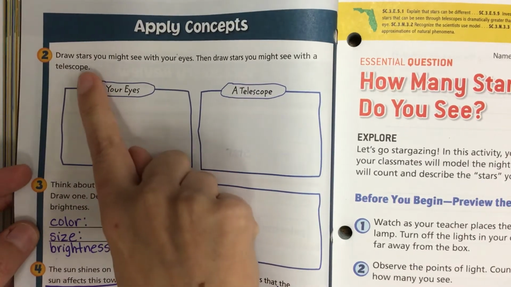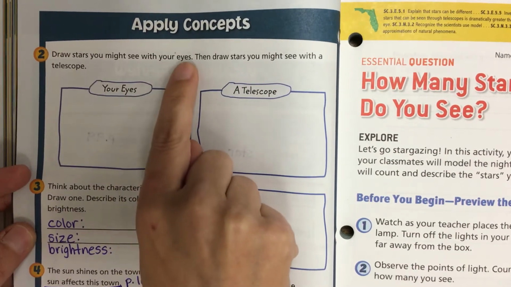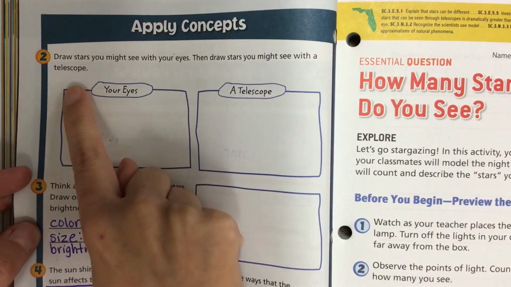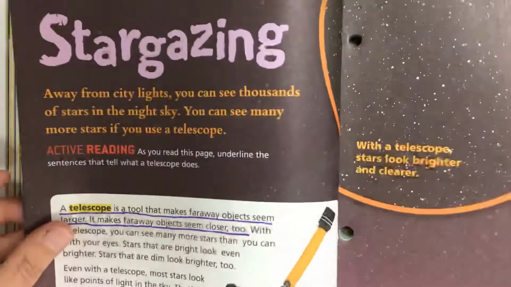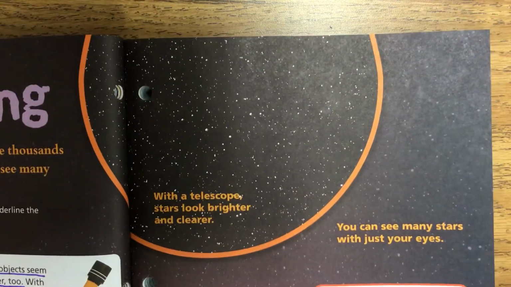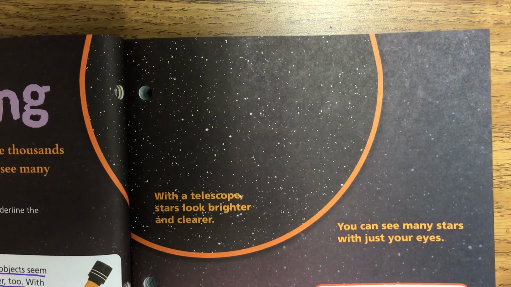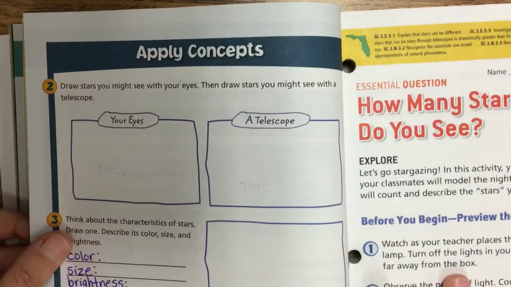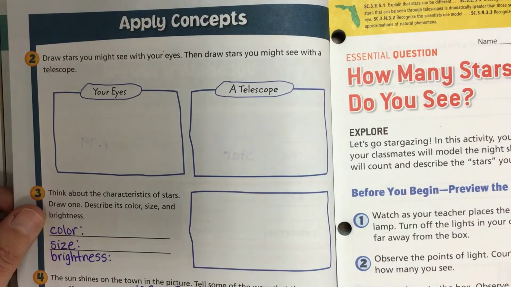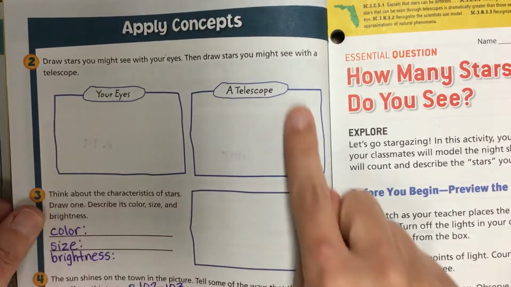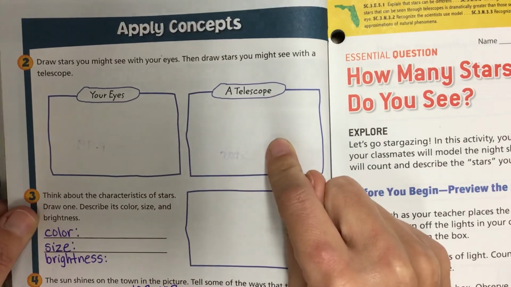Number 2 says, draw stars you might see with your eyes. Then draw stars you might see with a telescope. Well, our last lesson, if you can remember, talked about the difference of what we see with our eyes versus what we see with a telescope. So go back and look in your text, and then you're going to draw, just with your pencil, what stars might look like just with your eyes if you looked out at the night sky, and then what they would look like with a telescope.